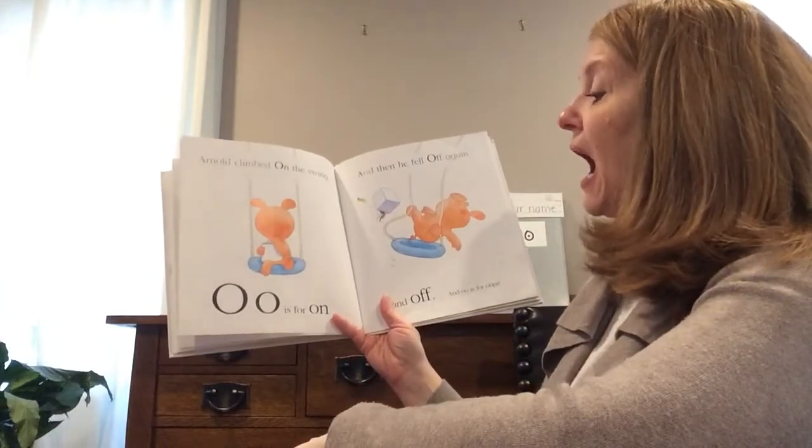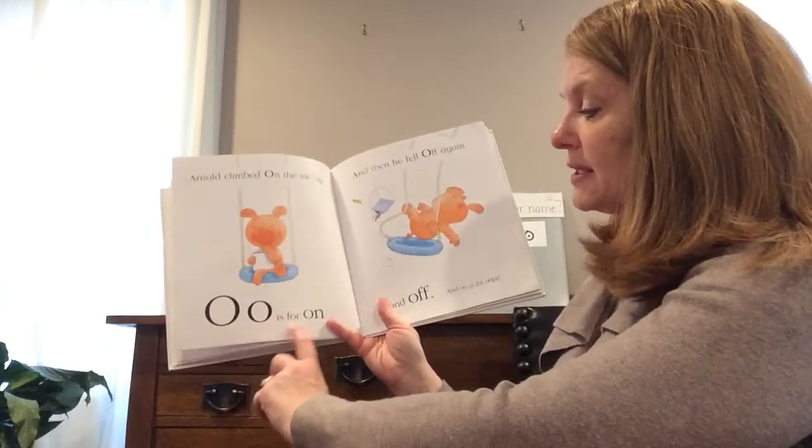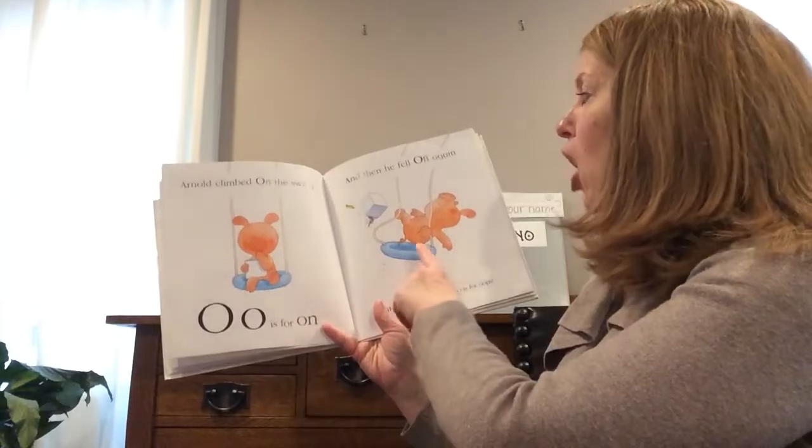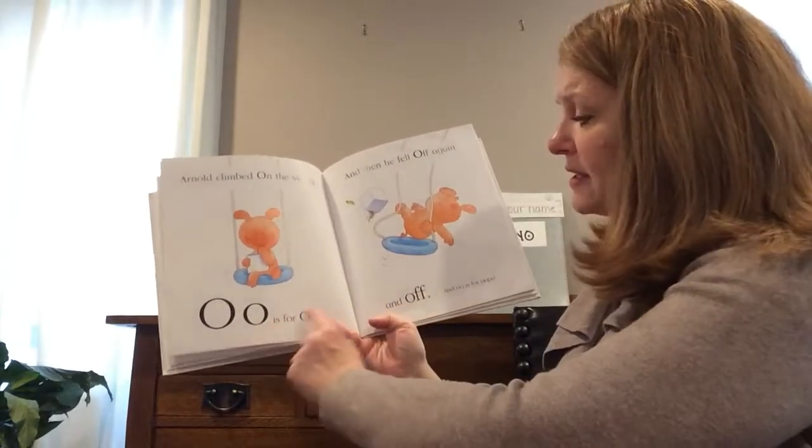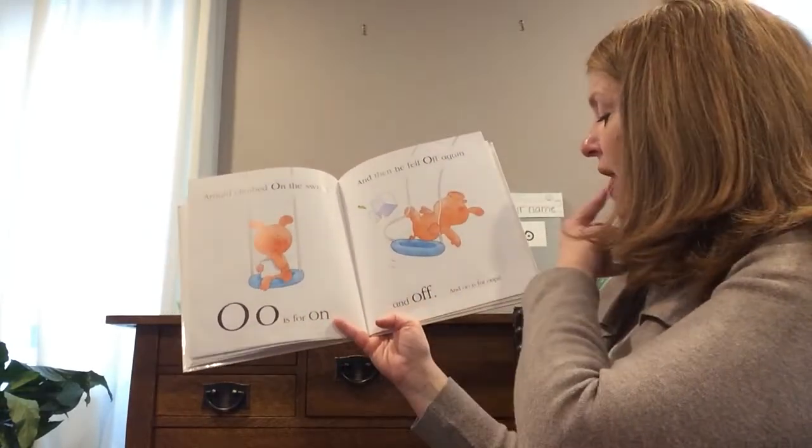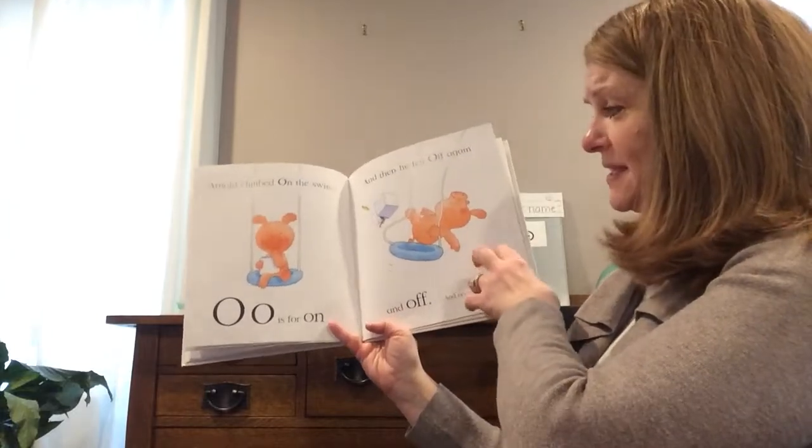Arnold climbed on the swing. O is for on. And then he fell off again. O is for on and off. And O is for oops.